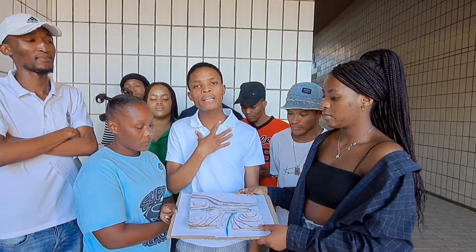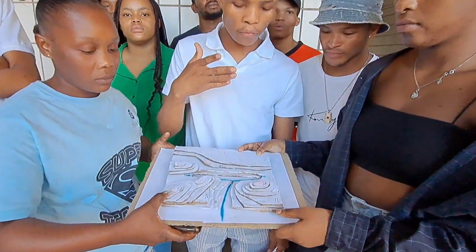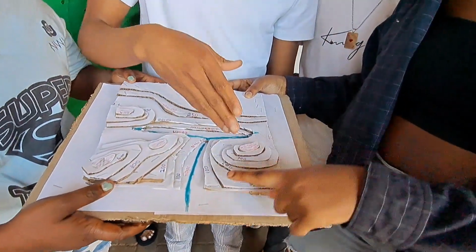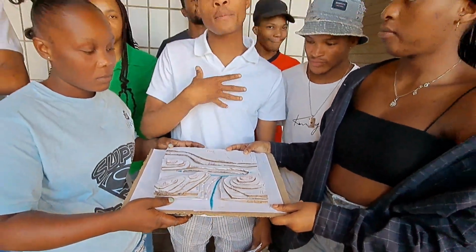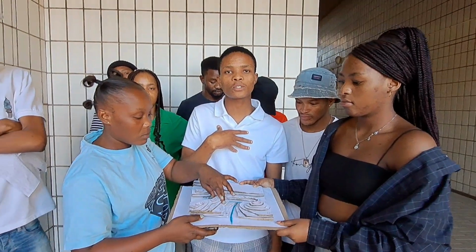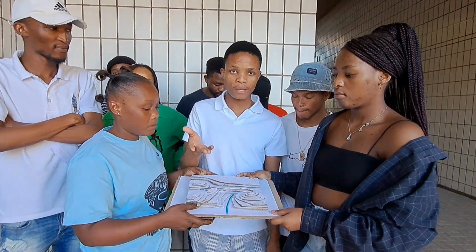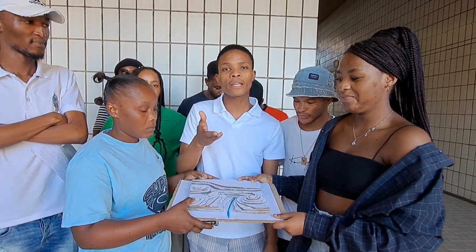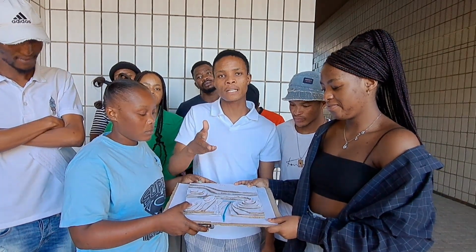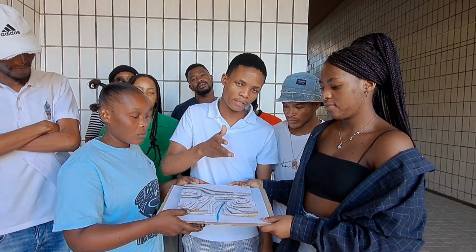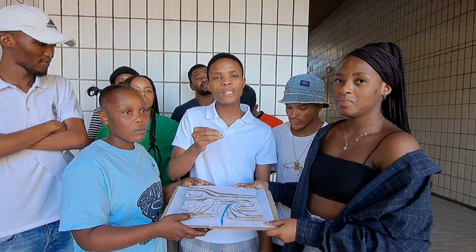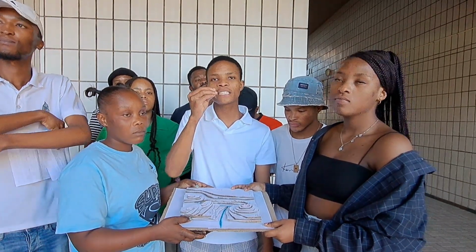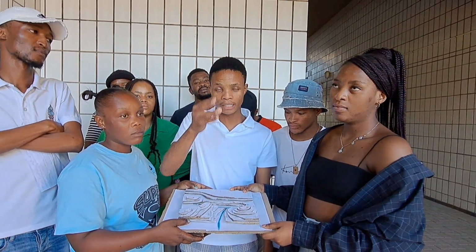Henceforth we are having a cliff. Firstly, let's take a look at what a cliff is. A cliff is a steep vertical slope that is found near water bodies such as the coast or rivers, which are formed through activities like erosion or tectonic activities.